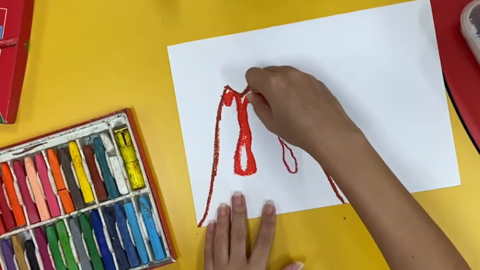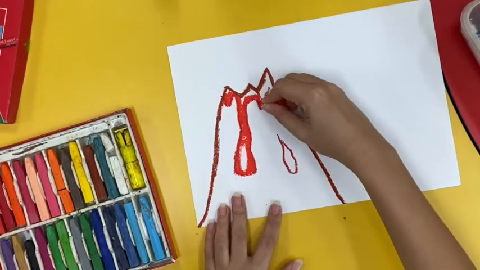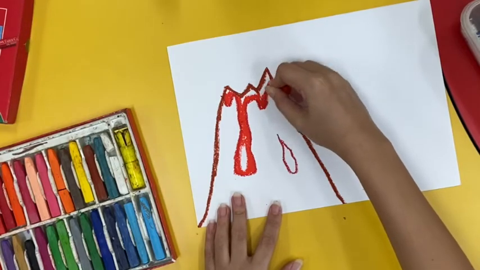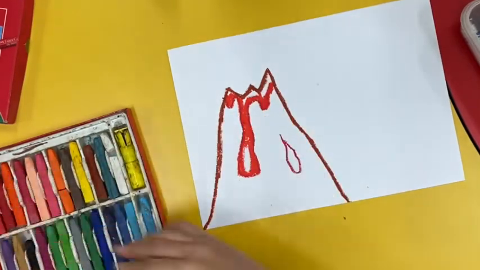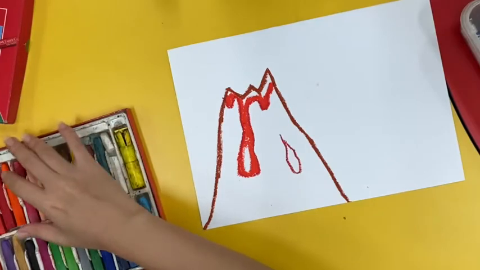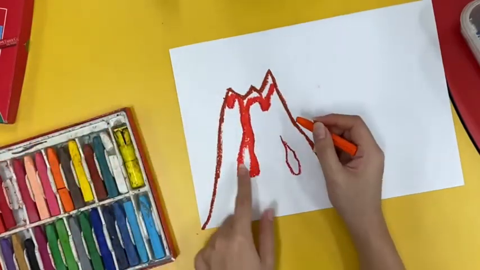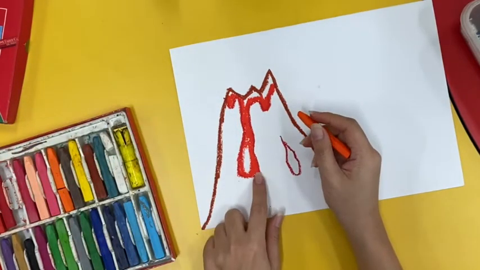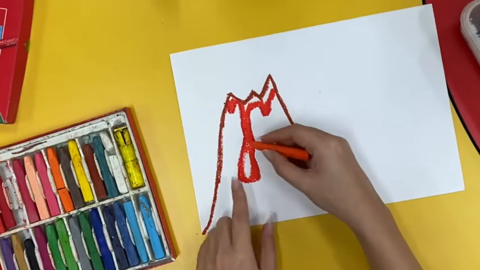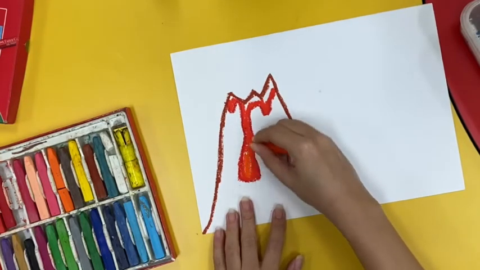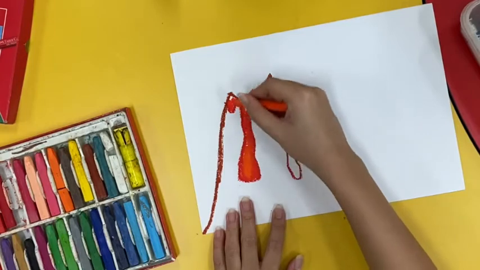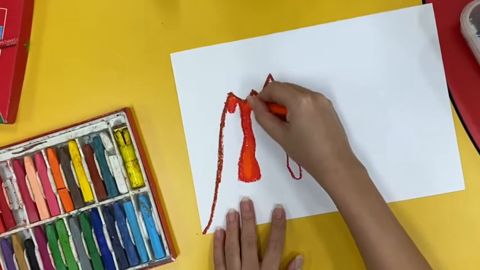If you have the time, you can do some color blending after you finish your drawing. Color blending is basically using a color that is going dark, medium, light colors. So you see here I use a dark red for the outline, a bright red for the color, and an orange for the light part. This will make the lava look a bit more 3D, like it's really popping out.